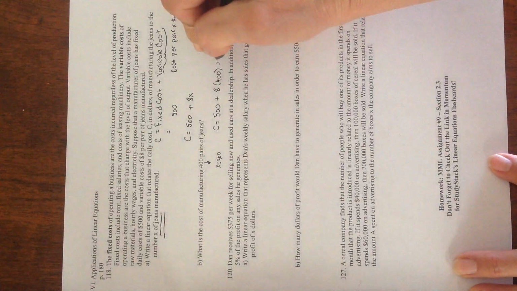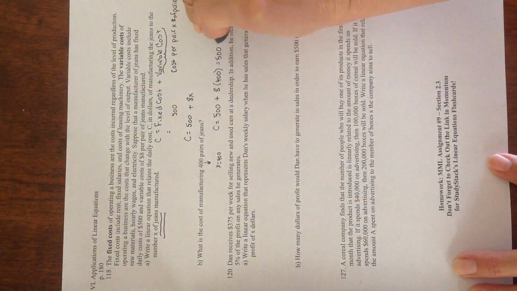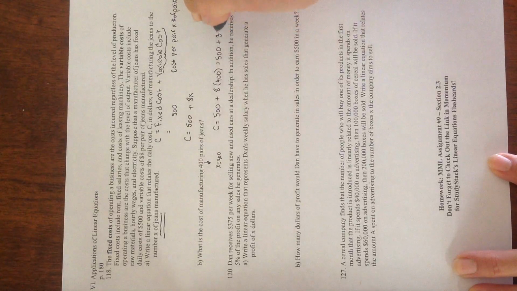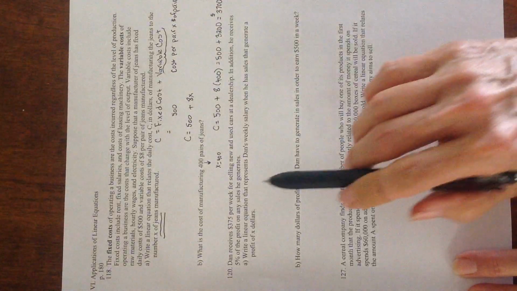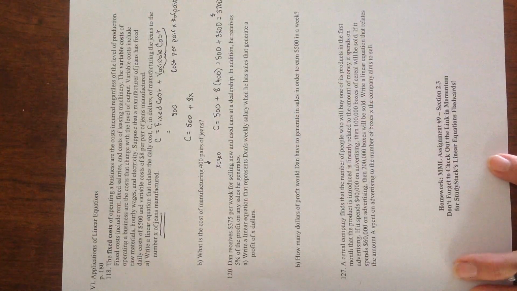That means the total variable cost is $3,200 and the total cost is $3,700. The total cost for making 400 pairs of jeans would be $3,700.